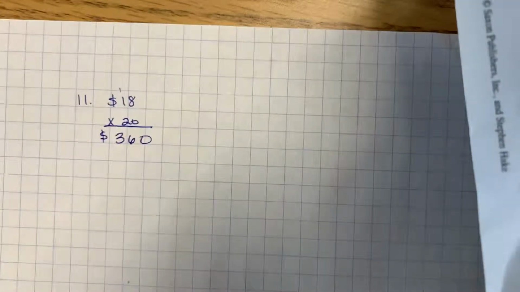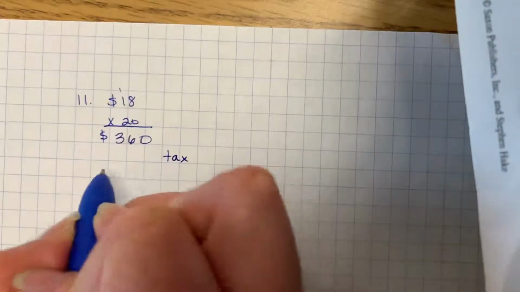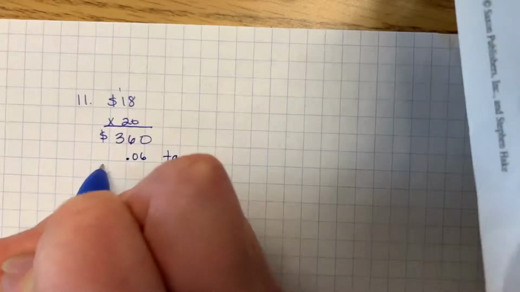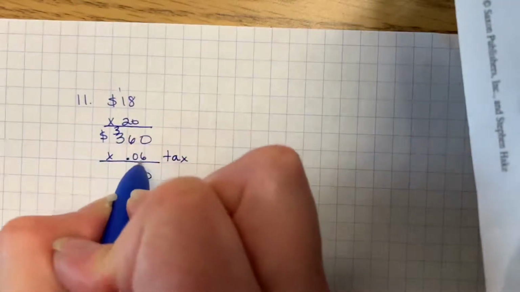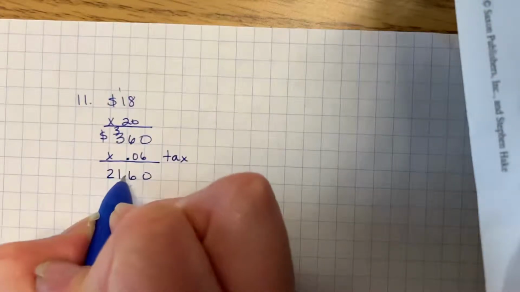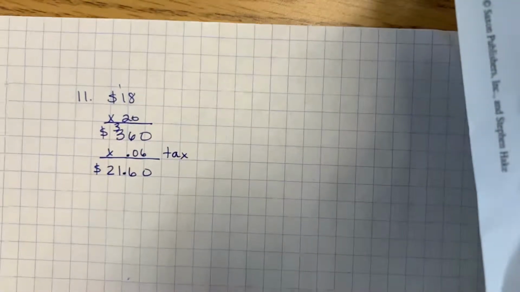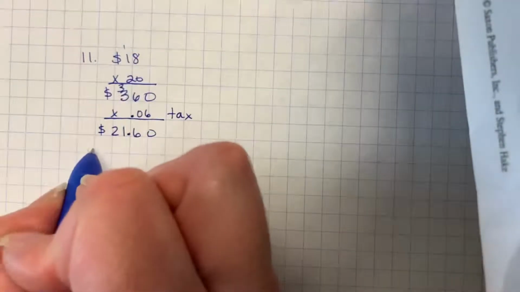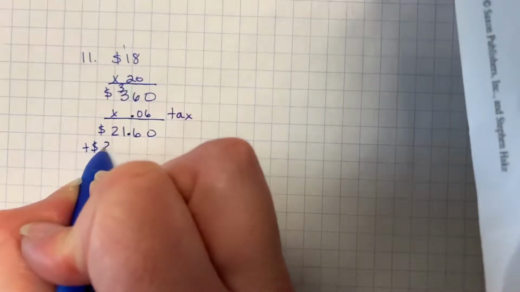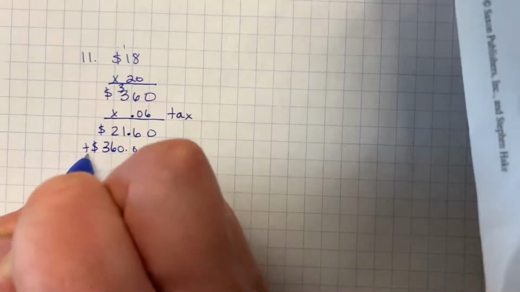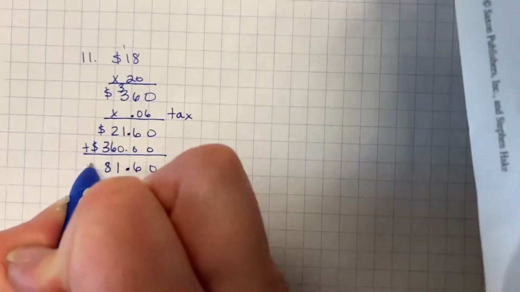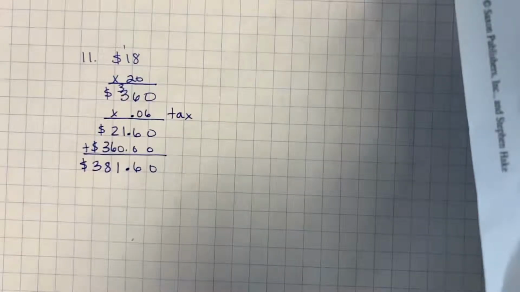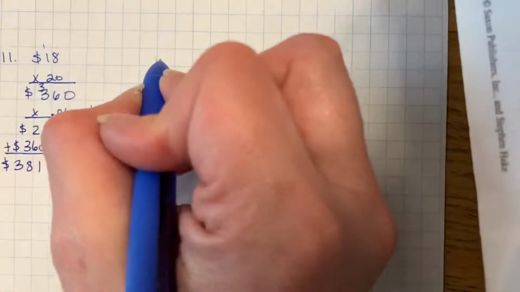And that's $360. Then I need to find out how much tax is. Tax is 6%, which I'm going to write as 0.06. And I find out that's $21.60. But they want the cost including tax, so I'm going to add $360 back to the tax. And I find out that the total cost of my carpet, including tax, is $381.60.